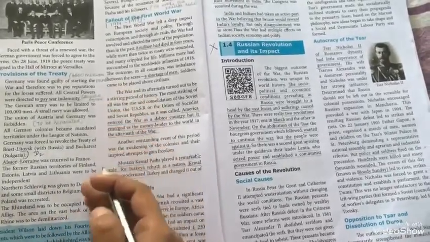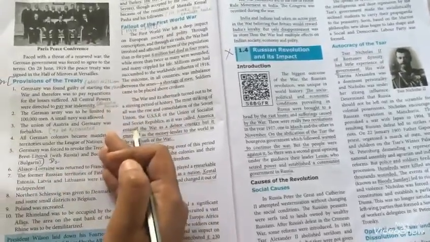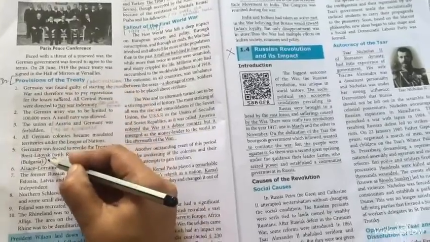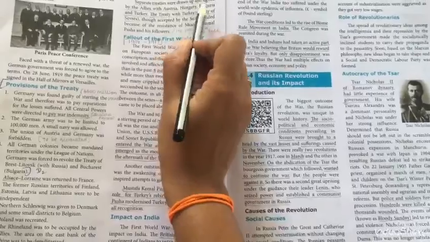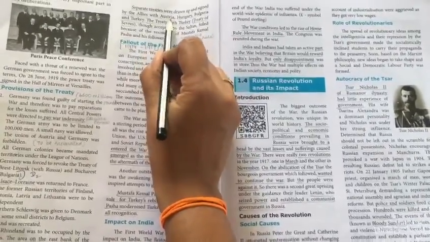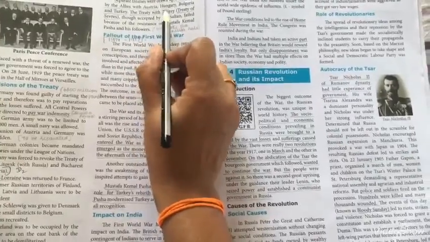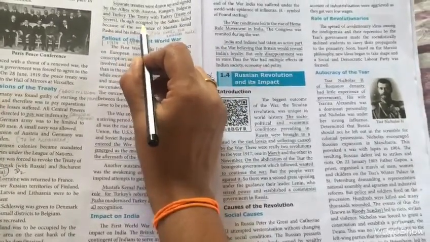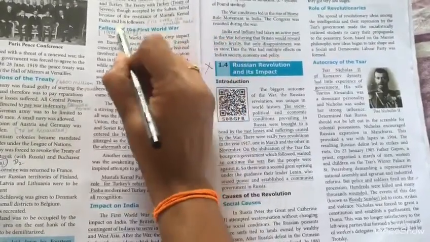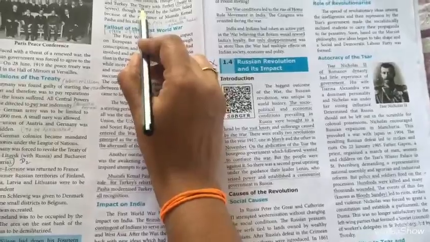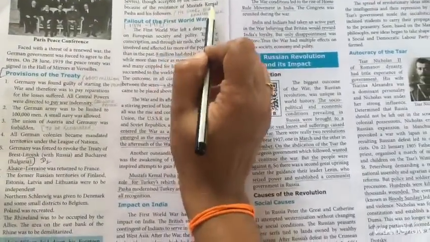So these are all the treaties followed after the Paris Peace Conference. This is the important detail, that is detail 2. The first 5 points you have to write. Separate treaties were drawn up and signed by the allies with Austria, Hungary, Bulgaria and Turkey. The treaty with Turkey, that is the Treaty of Sevres, though accepted by the Sultan, failed because of the resistance of Mustafa Kemal Pasha and his followers. So this treaty was accepted by the Sultan, but it failed because of Mustafa Kemal Pasha.